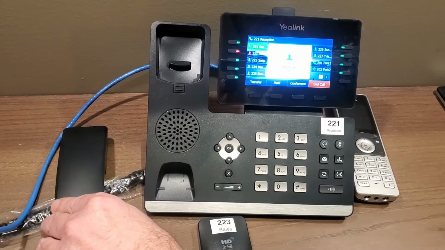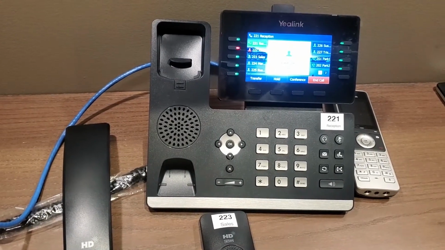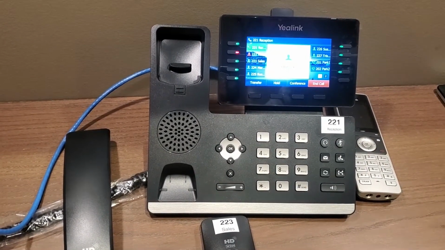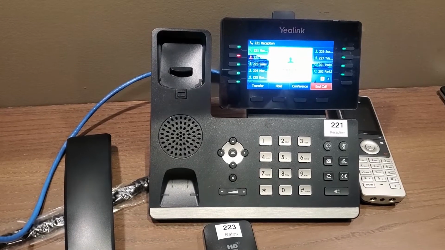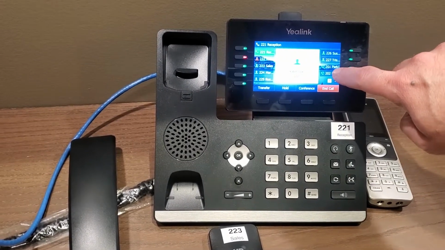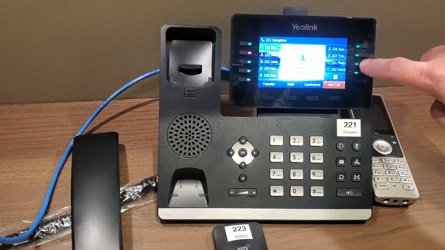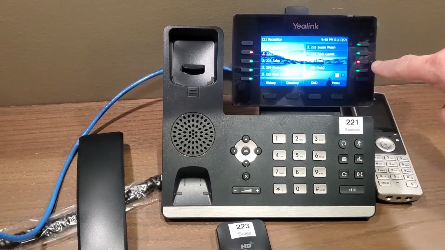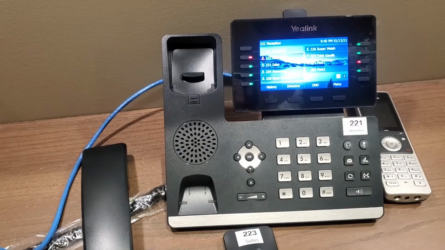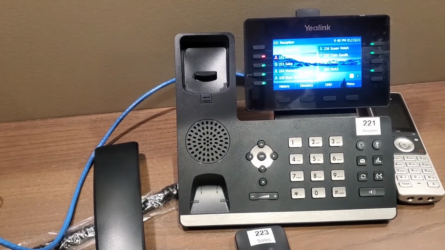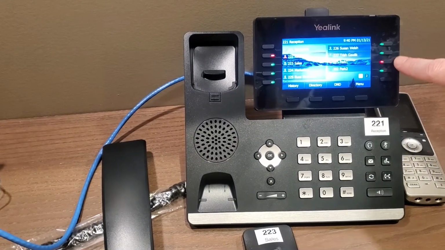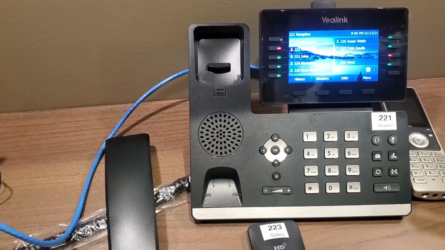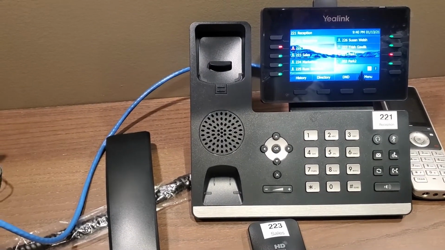I'm going to answer it, and let's suppose this person wants to speak to somebody from sales, but the person from sales isn't ready to take the call, but will be in about a minute or two. So we'll just take one of these parking spots that are available and click it. What's happened now is this light is flashing to let you know that the call is being held in parking spot 1. To retrieve that call, you can push this button again, and it will take that person off hold, and you can talk to them again.